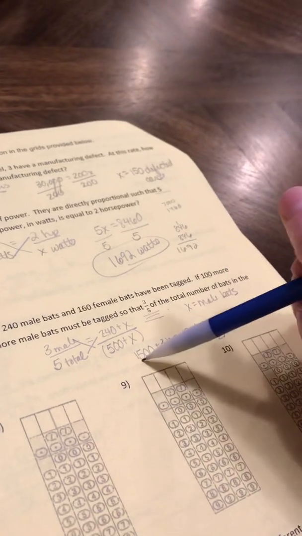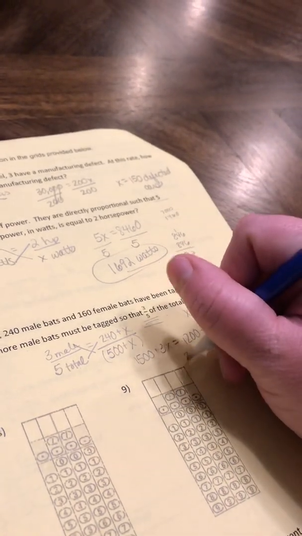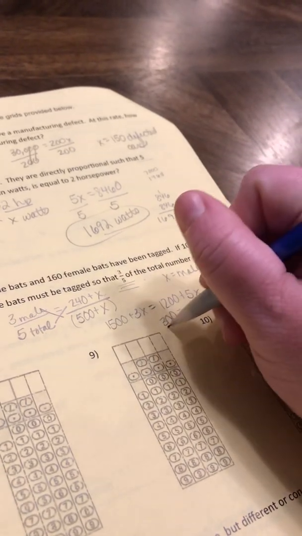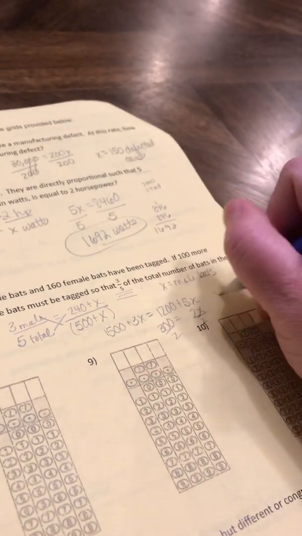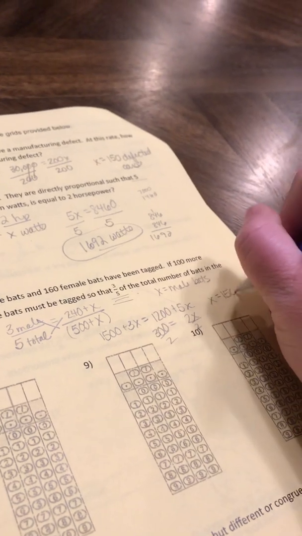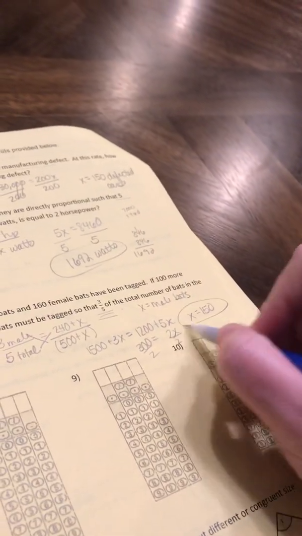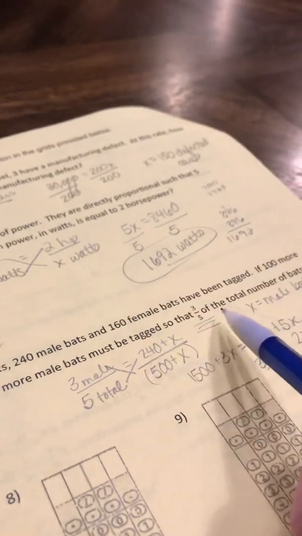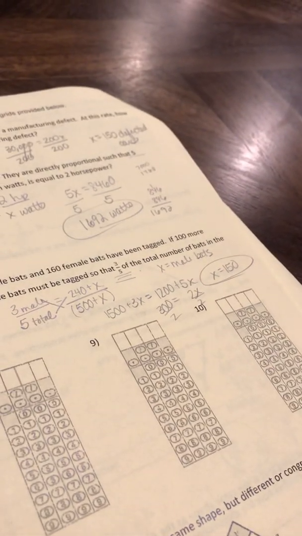We subtract our 1200 from 1500 and we get 300. And when we solve for x by dividing by 2 on both sides, we find out that they need to add 150 male bats. And so that was the question. How many more male bats must be tagged so that 3/5 of the total number of bats are male? Okay, so x equals 150, all right?